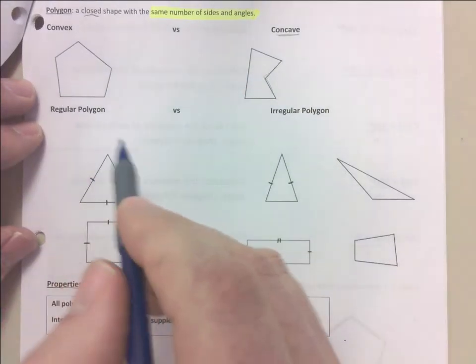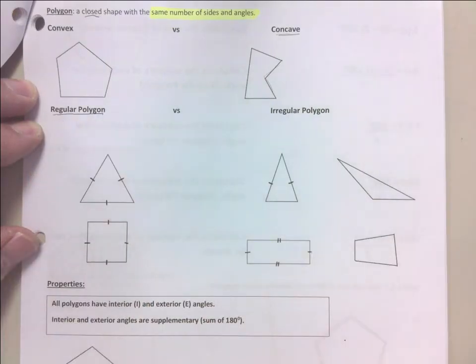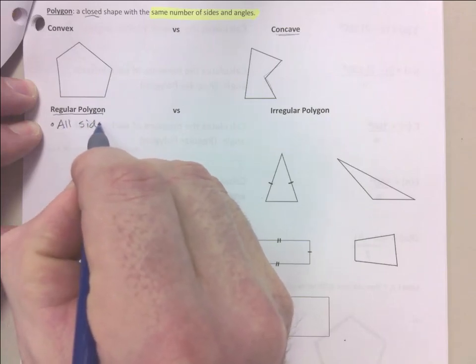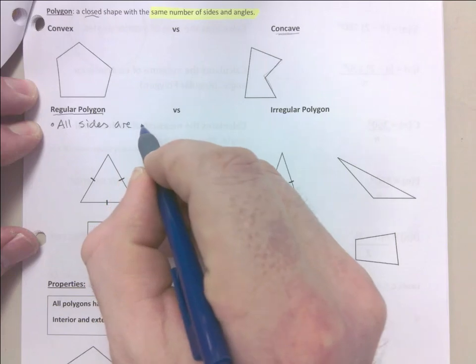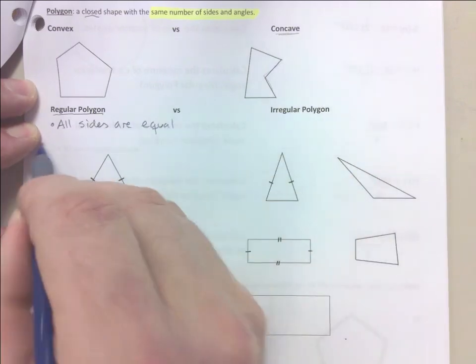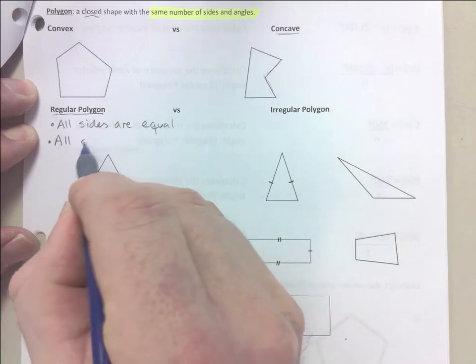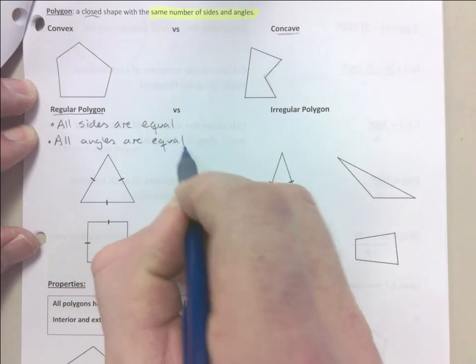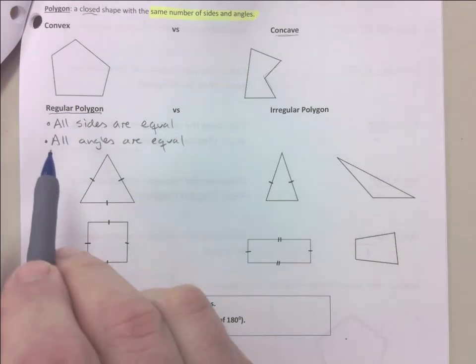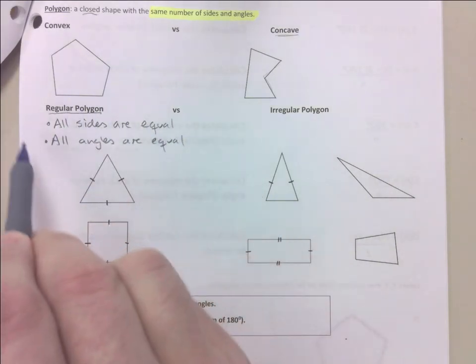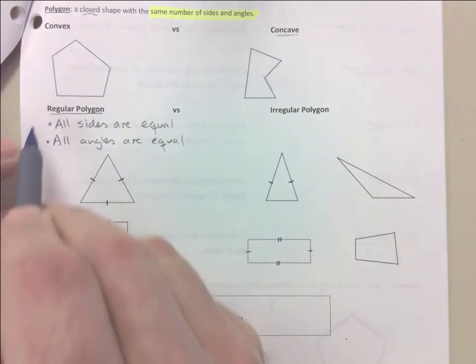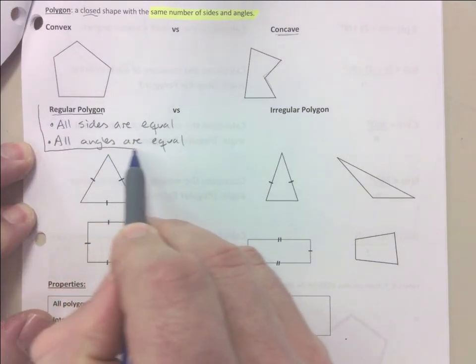So I'm just going to say, how do you identify a regular polygon? All sides are equal. All angles are equal. That's all you need to know. If you look at any shape that doesn't meet this criteria, it goes into the irregular camp. Okay? Can you have this on your study sheet?